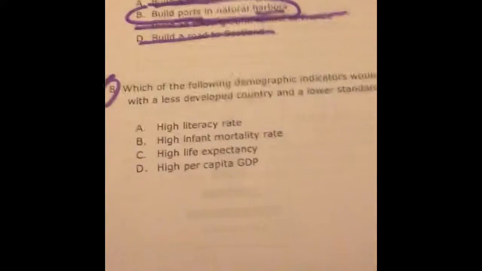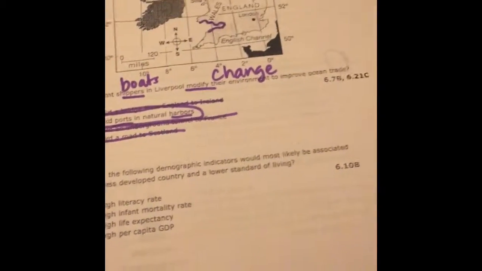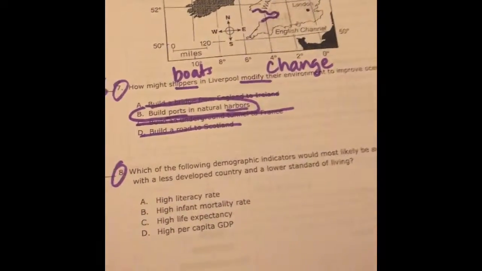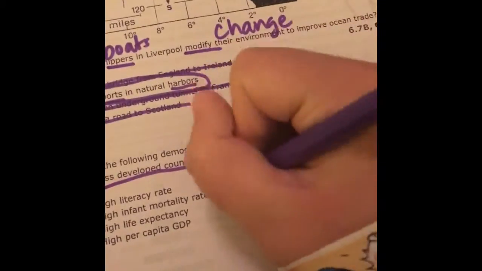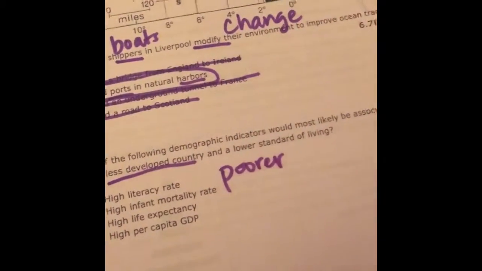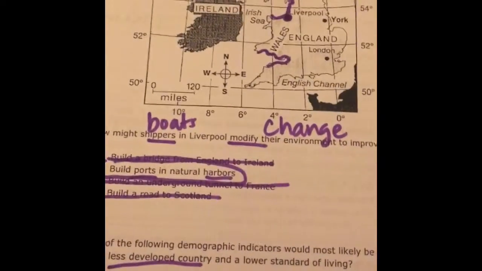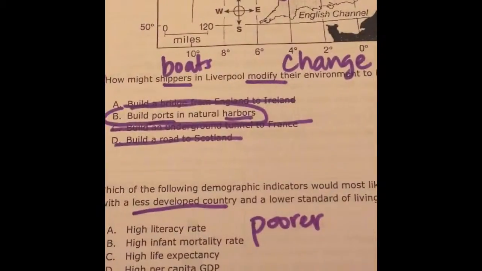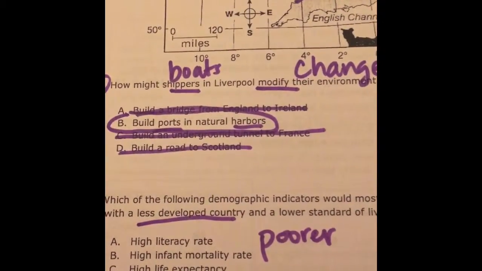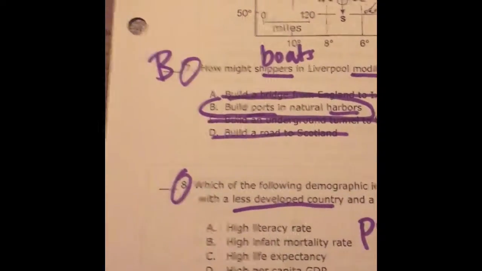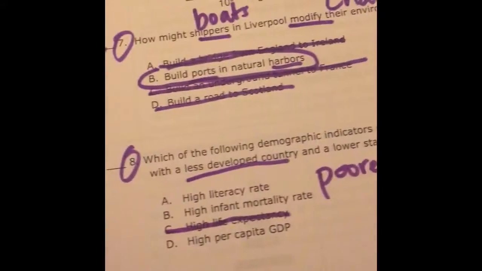Number 8 we also missed, so let's read that. Which of the following demographic indicators would most likely be associated with a less developed country? So remember, a less developed country is what we said was a poorer country with a lower standard of living. So think of countries like India, countries that have a population pyramid where they don't have a high life expectancy. So you already know that high life expectancy is something that's in a more developed country, so you could eliminate that.